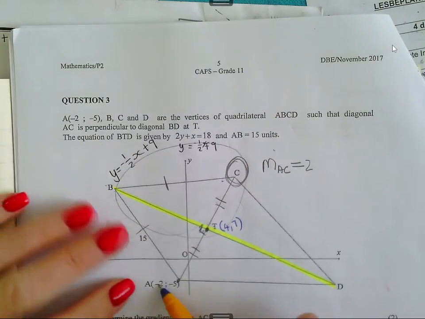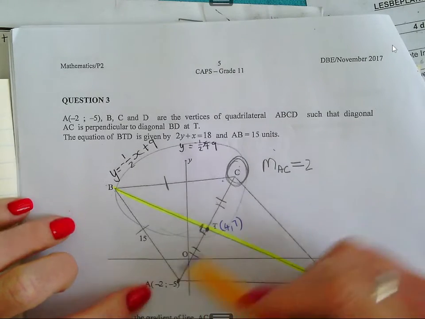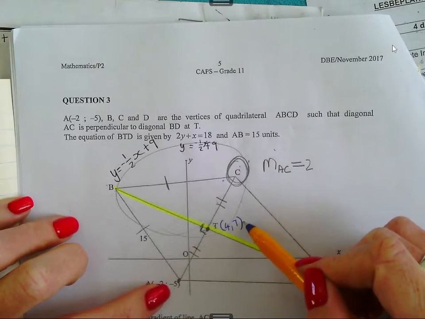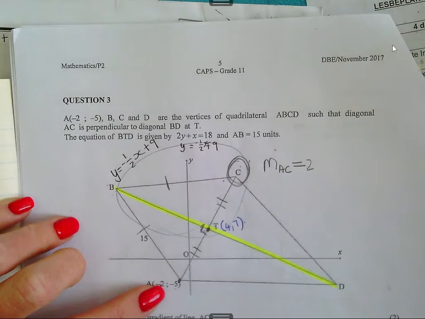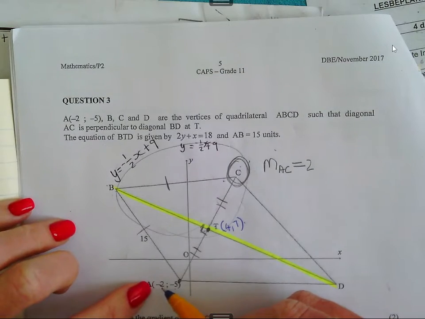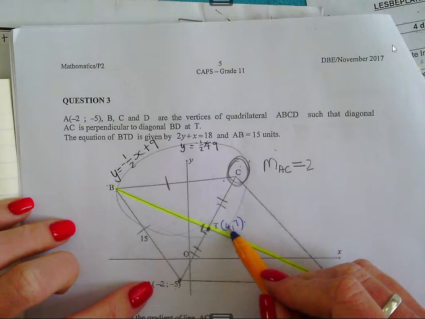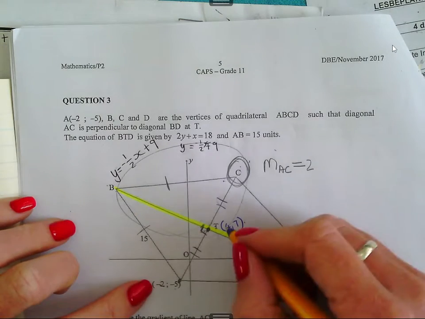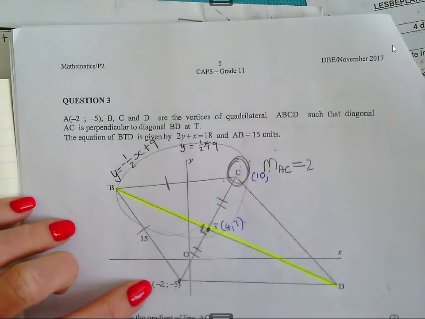So you can say minus 2 plus x divided by 2 is equal to 4. Or minus 5 plus y divided by 2 is equal to 7. That's the one way. Or you can use the shortcut. You remember the shortcut? I say what happened to negative 2 to become 4? Negative 2 to become 4 plus 6. 4 plus 6, 10. Then you've got the x value.